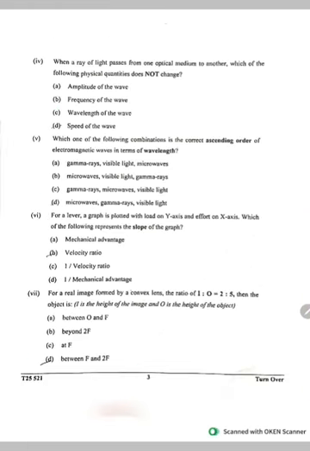Now the fourth question is asking that when a ray of light passes from one optical medium to another, which of the following physical quantities does not change? As we know, in refraction, suppose any light ray is passing through any medium, then which quantity is not going to change?